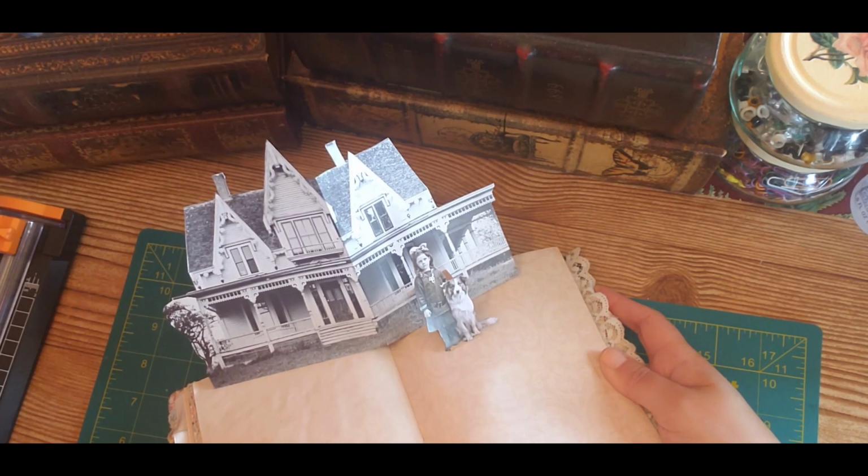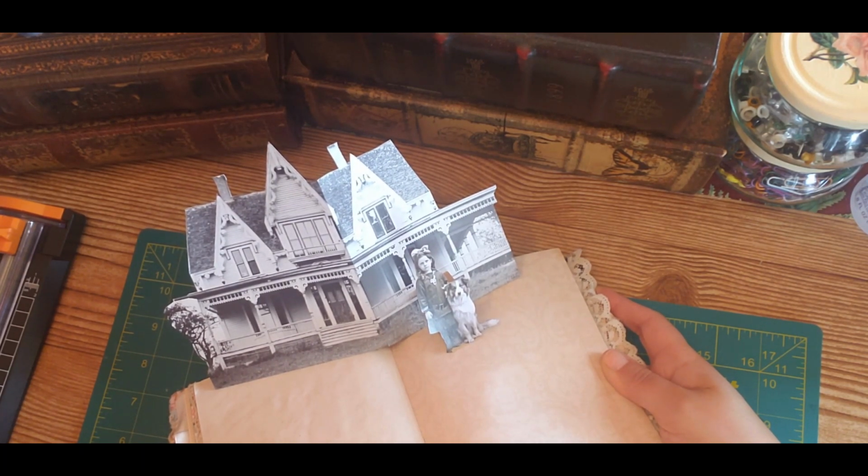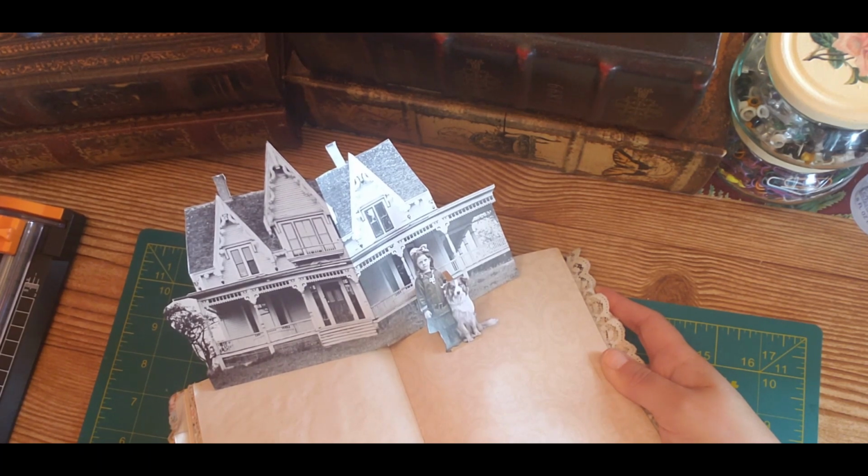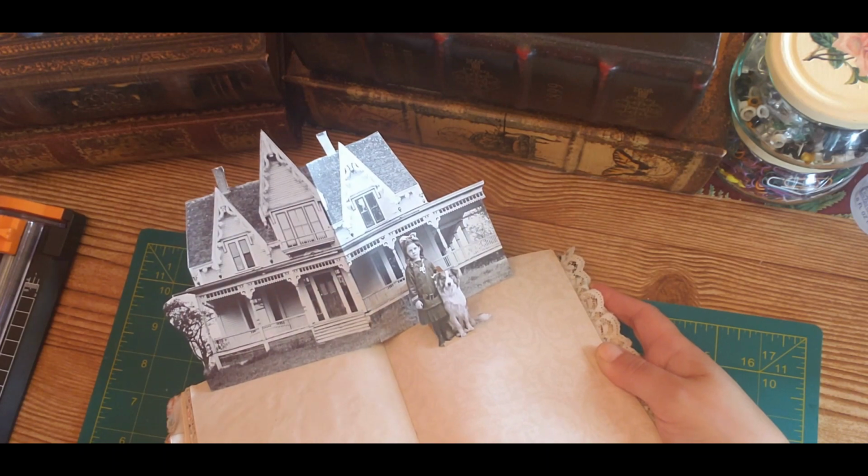Friends, Valeria here from Chase and Paper, and today we are going to make something really fun. We are going to add a pop-up to our junk journal.